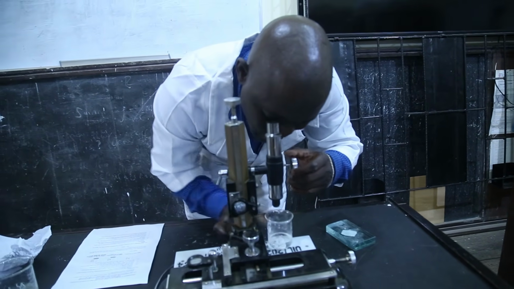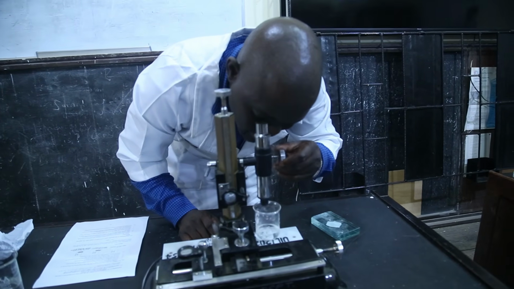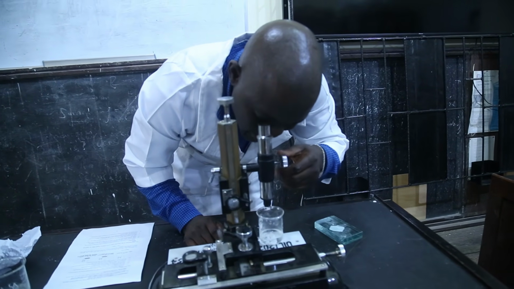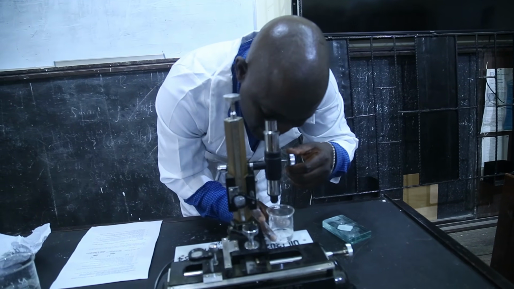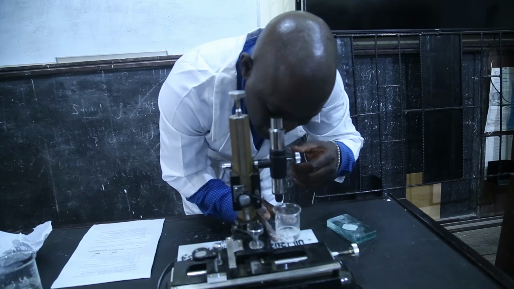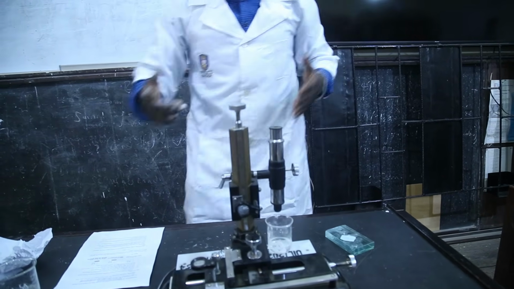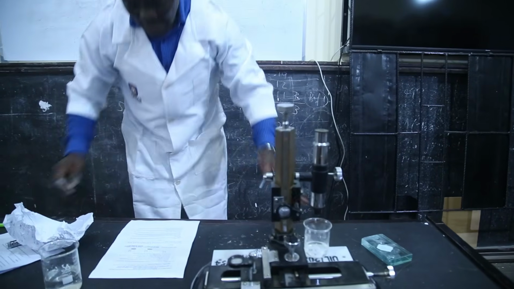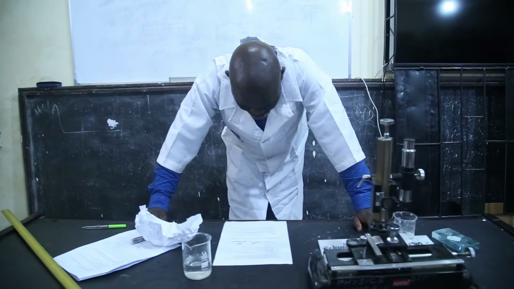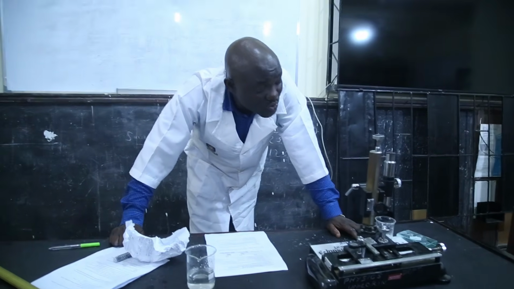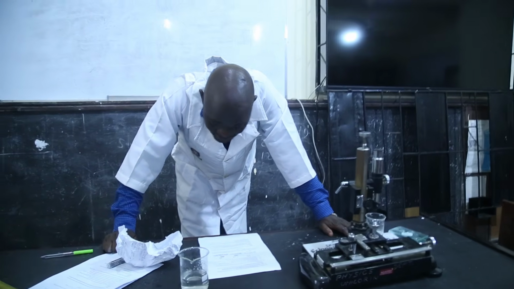Don't forget, we are looking for the pen, but we've added water. Yes, I'm sure, this is it. This is the pen at this point. Now note your reading and record this reading as H2. Don't forget, initially there was no water, and that one was noted as H1. When water was added, this is now H2.